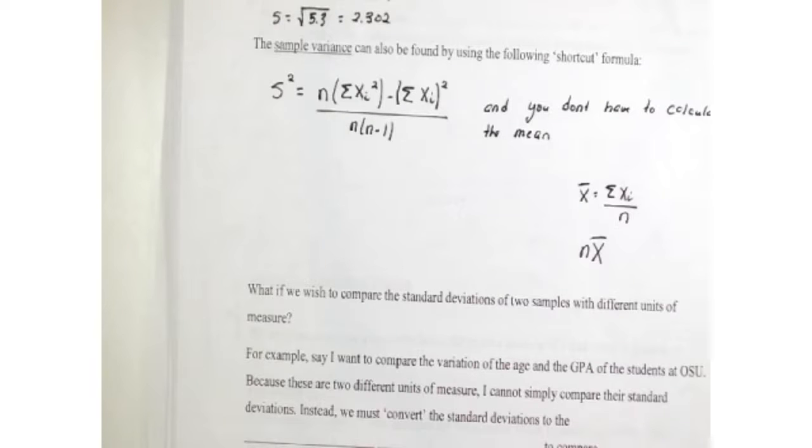So, what if we wish to compare the standard deviation of two samples with different units of measure? So say we want to compare test scores and height, to see if there's more variation within test scores or height in the classroom. You could do that using something called the coefficient of variation.